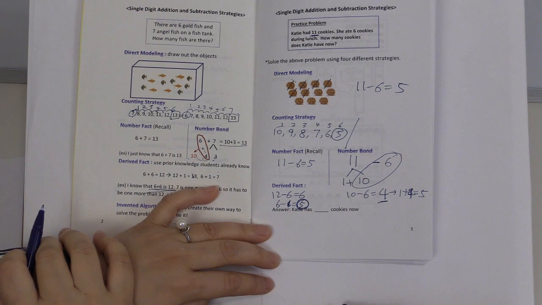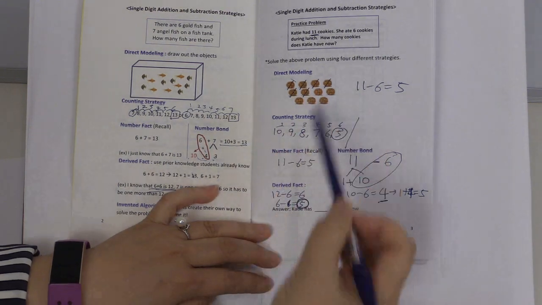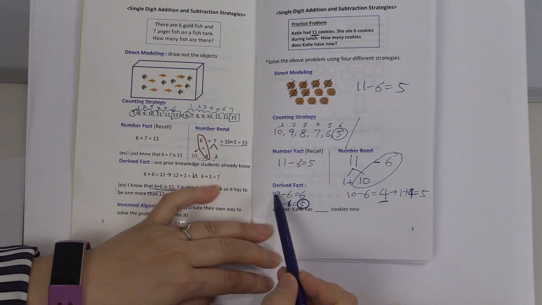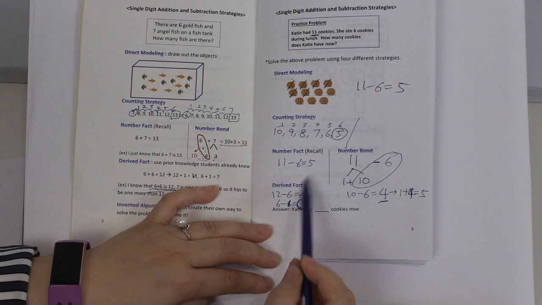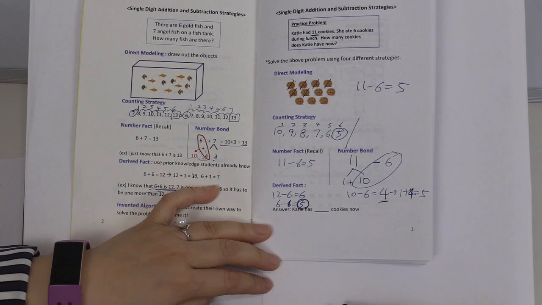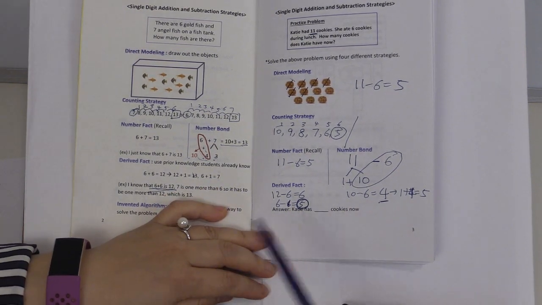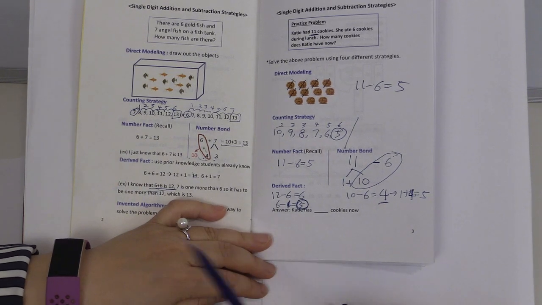Do you see what I'm talking about here? You may want to use 10, 5 plus 5, something like that, that's perfectly fine. But I have 11 and 6, so I know that 6 plus 6 is 12. So 12 minus 6 is 6. But I start from 11, not 12, so I have to take away one more. So I know that my answer is 5. The same strategy, but oftentimes for subtraction, it makes it a little bit difficult, but that's fine. We're going to practice more.